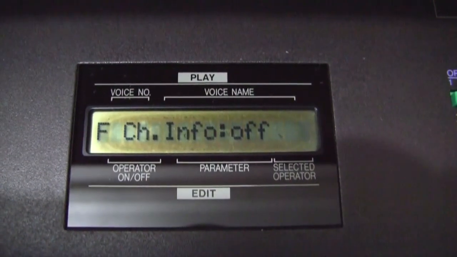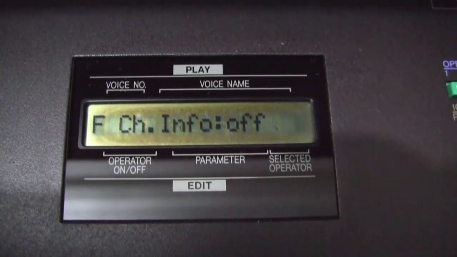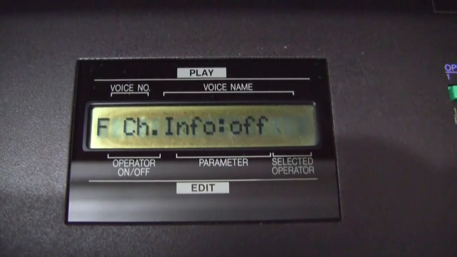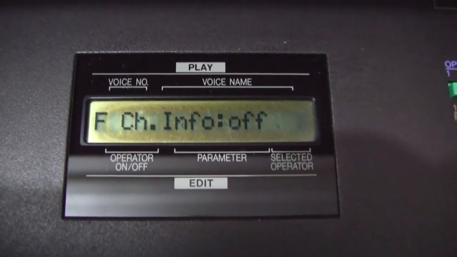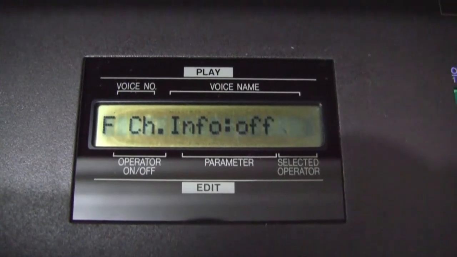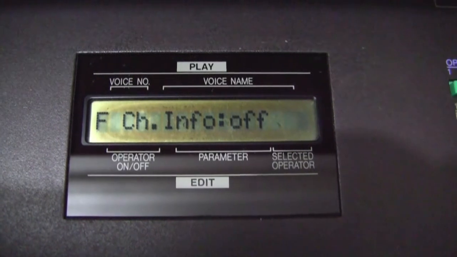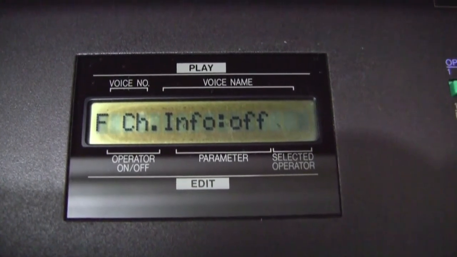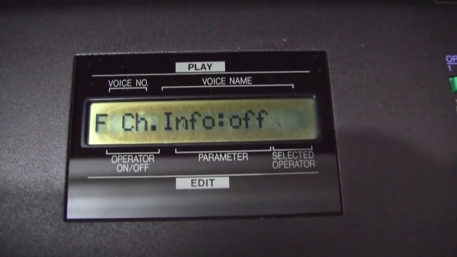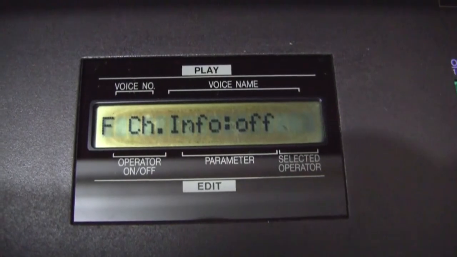In some devices, the control and program information is combined, and then you just have one channel setting, either off or on, for your channel information, which would relate to control like pitch bender and modulation, as well as program changes when the switches are changed to change the voices.